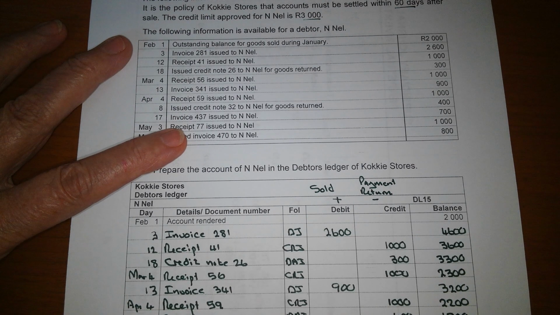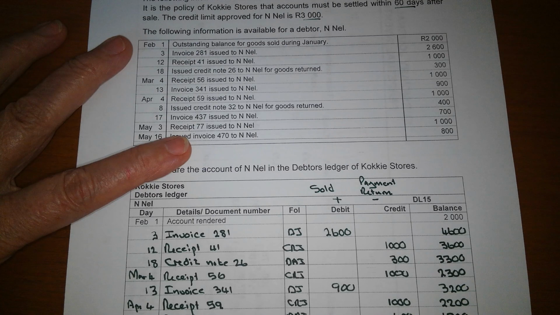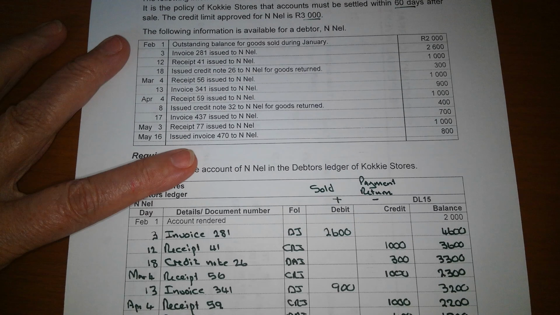On the 17th of April, we will issue an invoice for goods sold. It increases his balance with 700, and he now owes 2,500. On May the 3rd, he pays again. Then we issue receipt number 77. In the cash receipts journal, his account will decrease with 1,000 rand, and he owes 1,500.